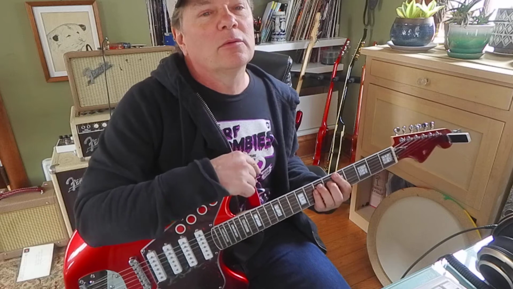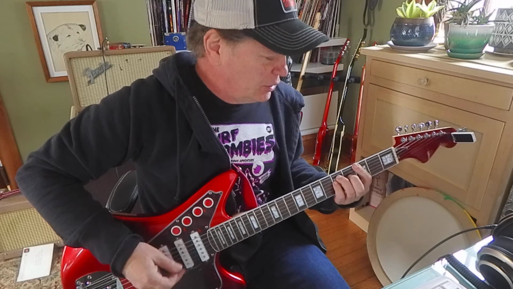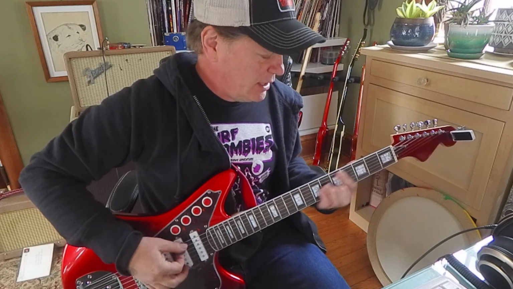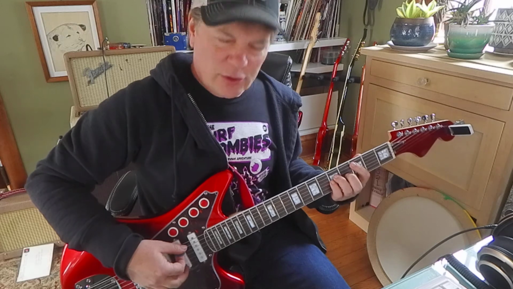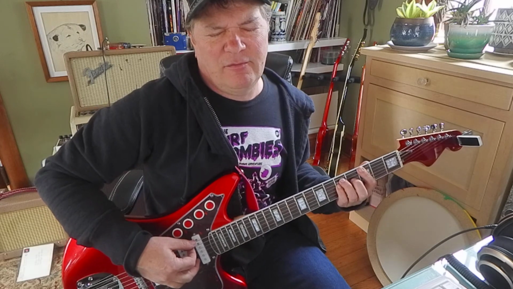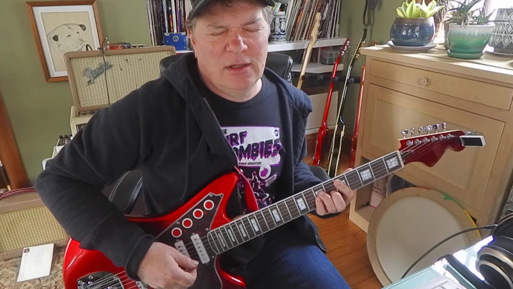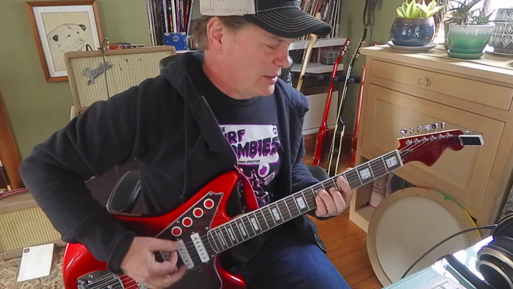You can also, staying on the same strings, weave them back and forth. So it'd be A, C, G, D, A, C, G, D, A. C is 3, 5, 5 on the 5th, 4th, and 3rd strings. G is 3, 5, 5 on the 6th, 5th, and 4th strings. D is 5, 7, 7 on the 5th, 4th, and 3rd strings.